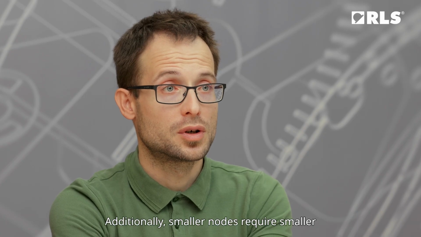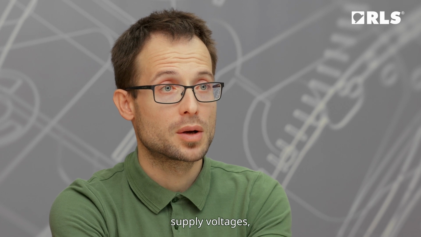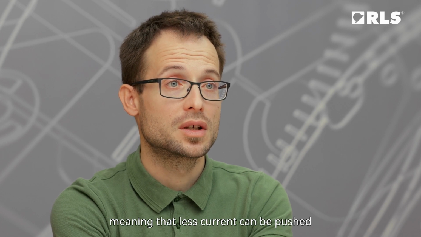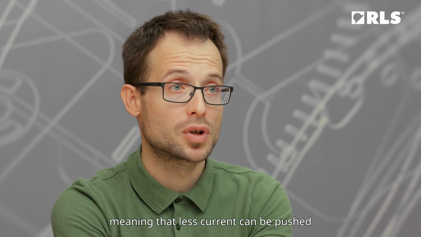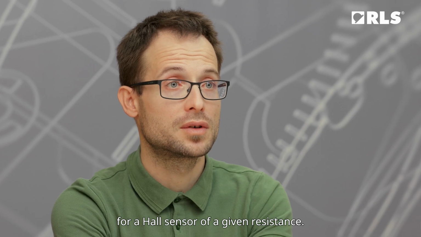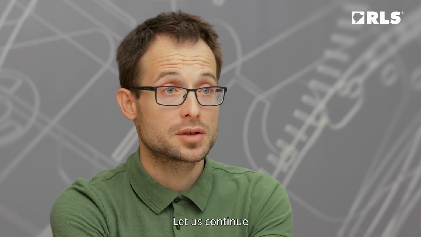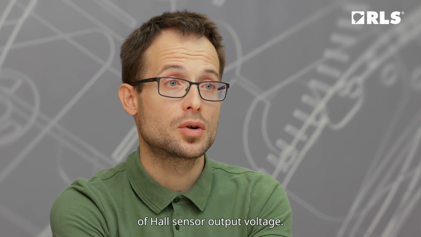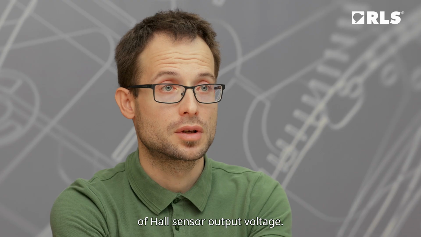Additionally, smaller nodes require smaller supply voltages, meaning that less current can be pushed through a Hall sensor of a given resistance. All this means that progress of microelectronics to smaller technology nodes brings many challenges to a designer of Hall sensor chips. Let us continue with the processing of Hall sensor output voltage.